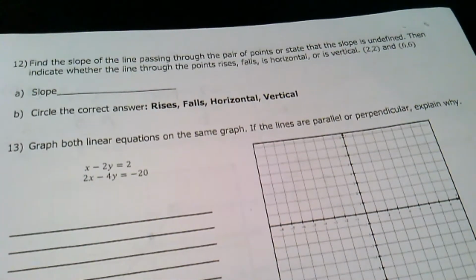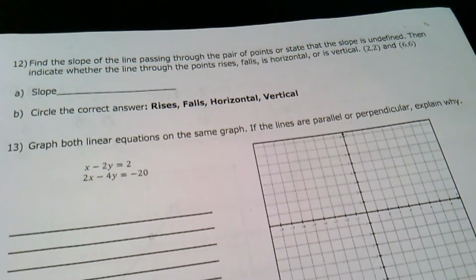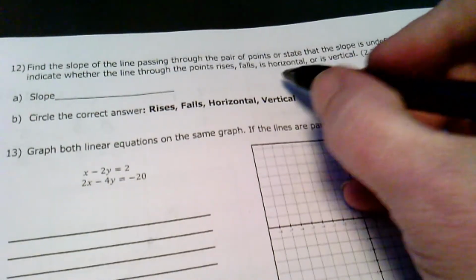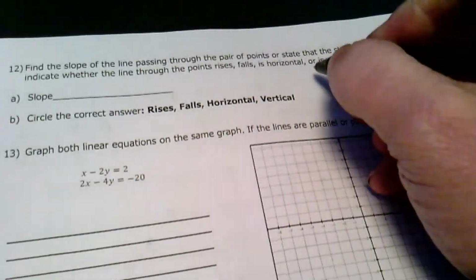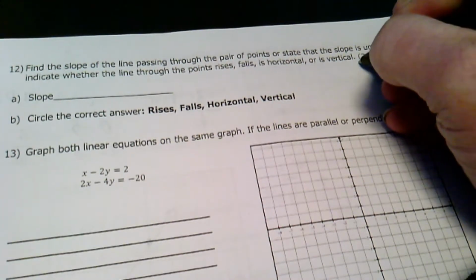Alright, number 12. Find the slope of the line passing through a pair of points or state that the slope is undefined. Then indicate whether the line rises, falls, is horizontal, or is vertical. They give us our 2 points, and it's y2 minus y1 over x2 minus x1, and you can label these however you want.